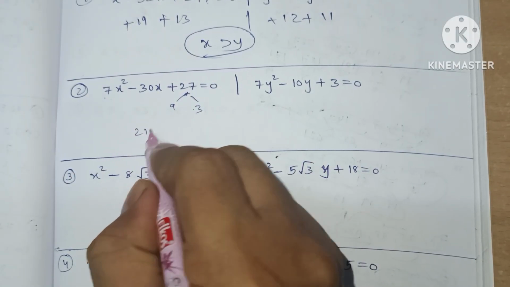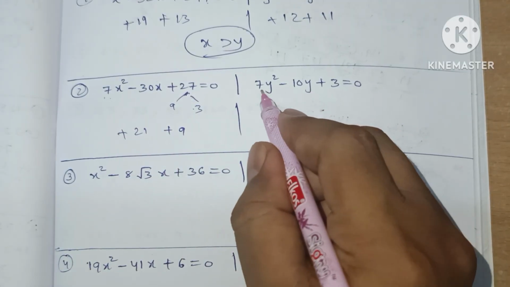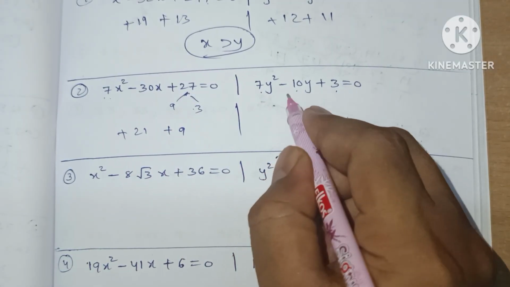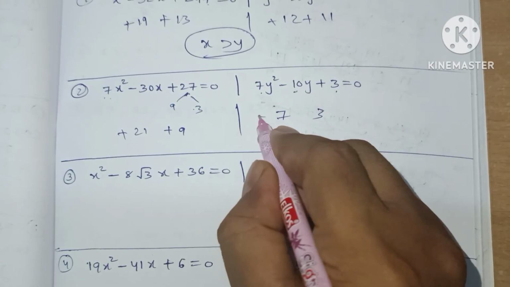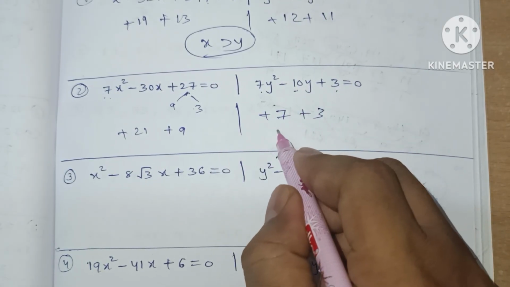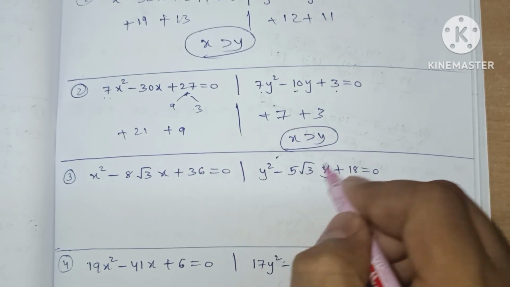7 3 times, 21 and 9 are the roots, and the roots are positive. Here 7 3 times is 10, we get 21 and we get 10, which means 7 and 3 are the roots. Roots are positive. So by comparing these two, it is clear that x is greater than y.